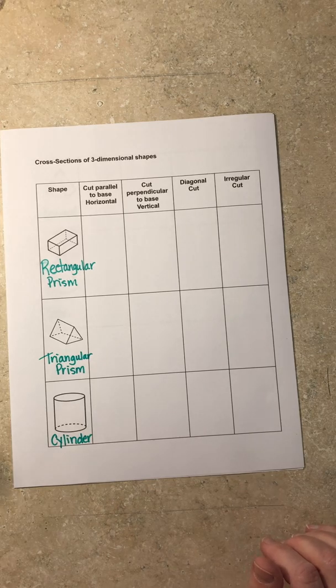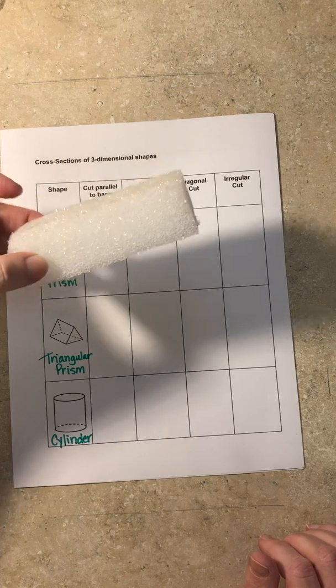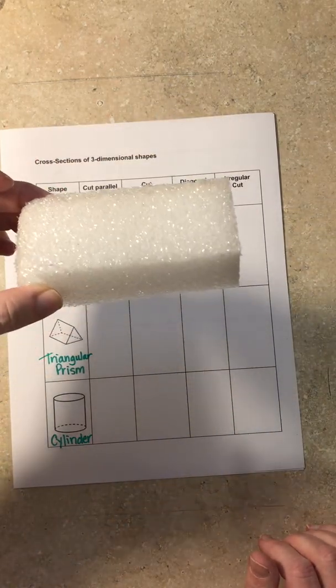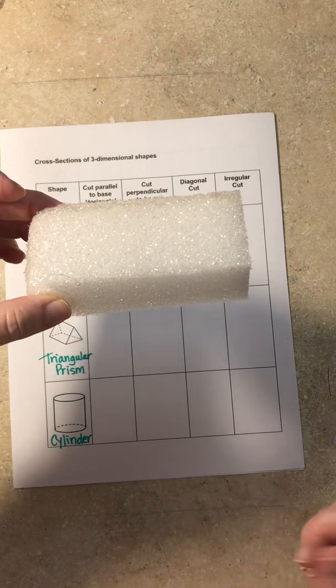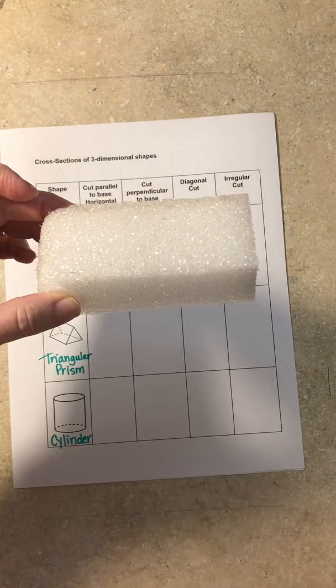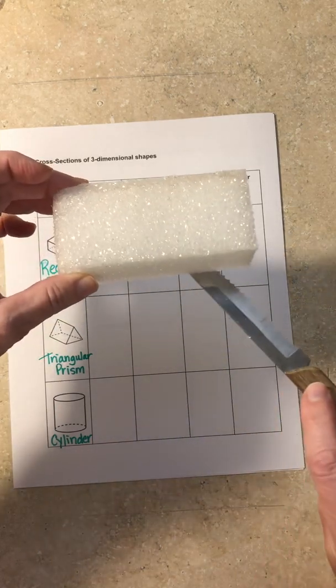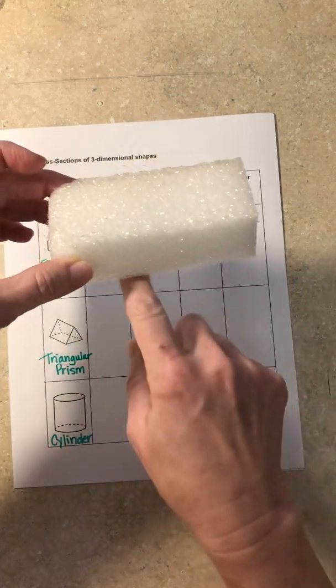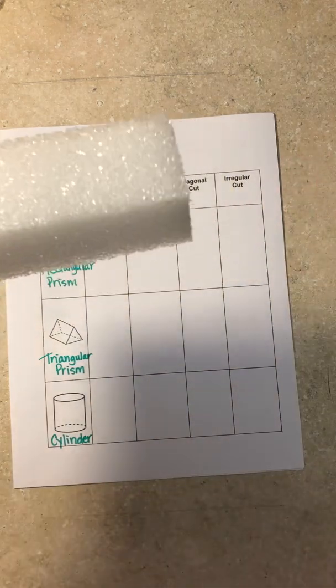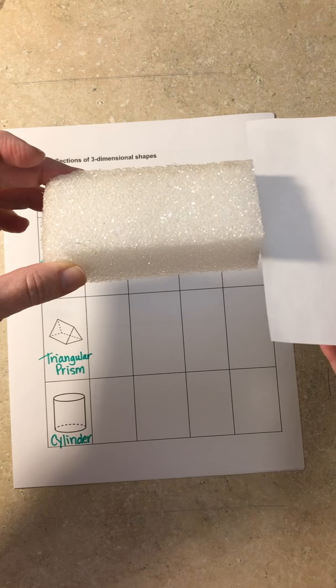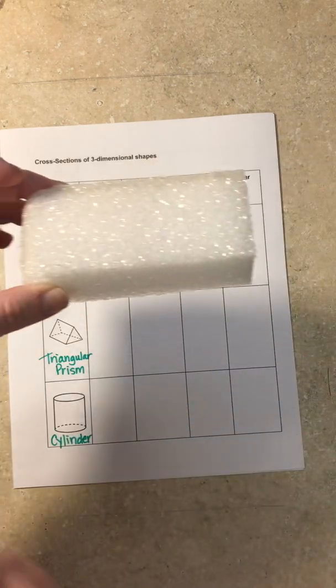All right, so the first thing, I have a rectangular prism here. I have some styrofoam that we're going to be looking at. For this one, I want to make a cut that's going to be horizontal to my base. In this case, I'm going to think of the bottom part here as being my base, so I want to make a horizontal cut. Or you can think of a piece of paper going through and cutting through this way. What shape are we going to be getting at the end then?